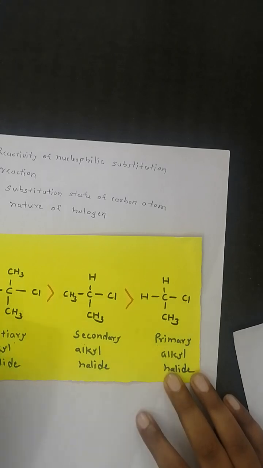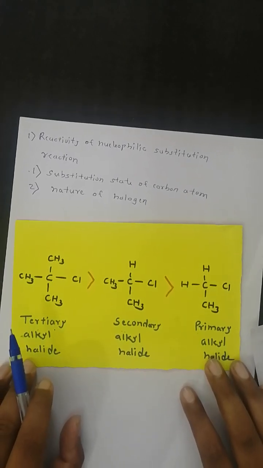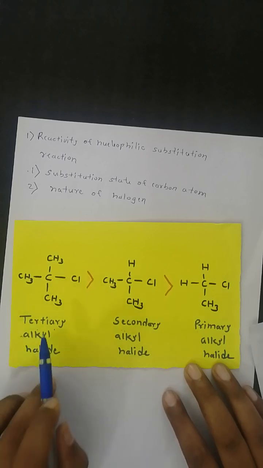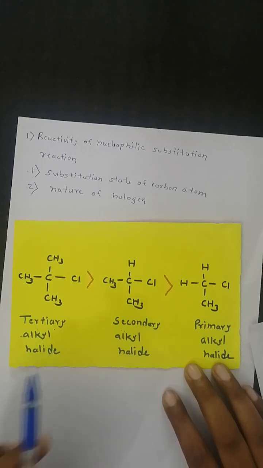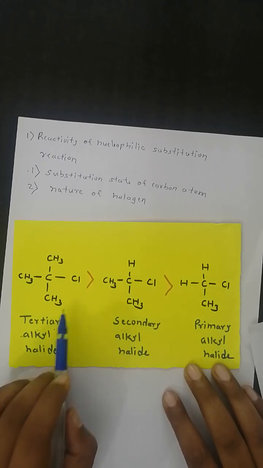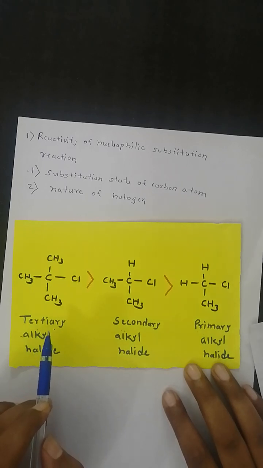Now the question arises, why are tertiary alkyl halides more reactive? The reason is that a tertiary alkyl halide can effectively dissociate into halide ion and carbocation. Due to this, tertiary alkyl halides are more reactive towards nucleophilic substitution reaction.